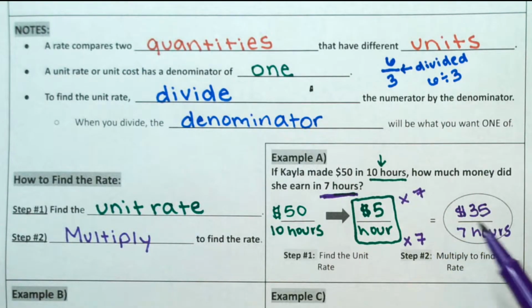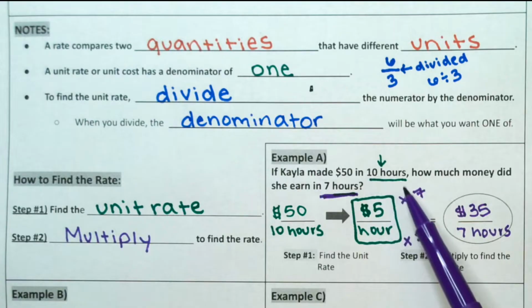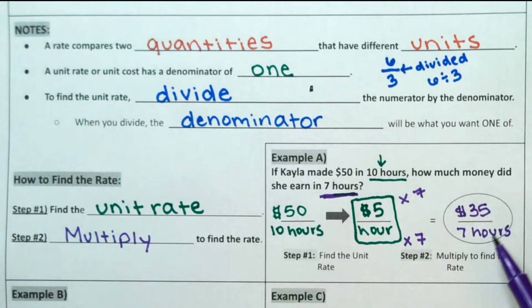So that tells us that if Kayla made $50 in 10 hours, she made $35 in 7 hours. Once again, key point, divide to figure out the cost for 1 hour or the price for 1 hour, and then multiply to find the rate.